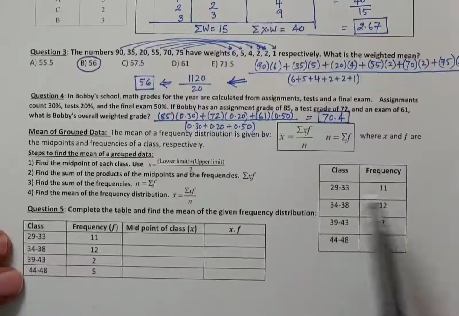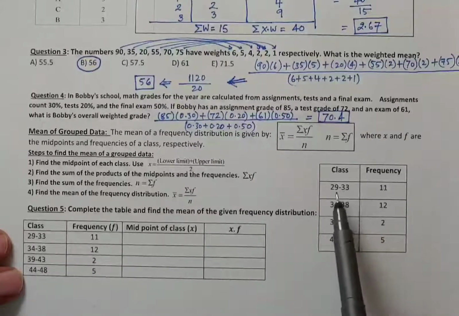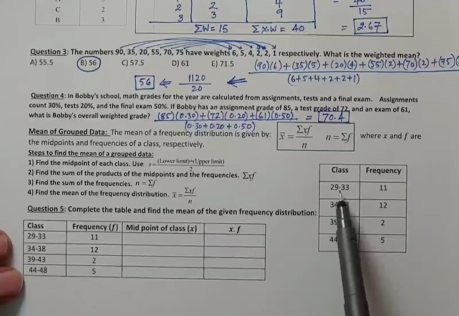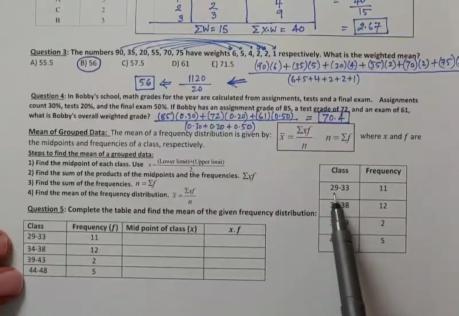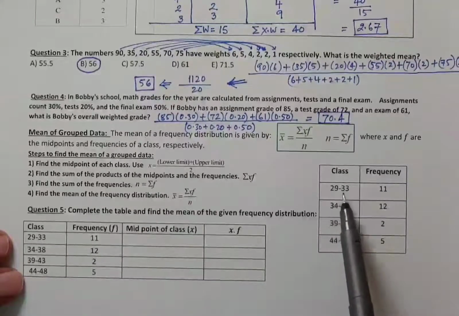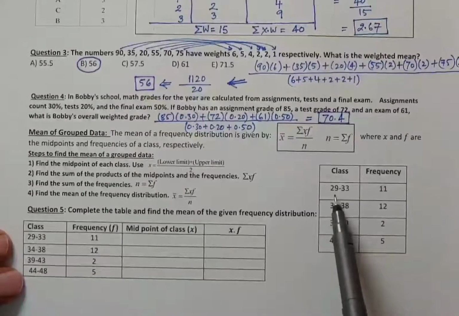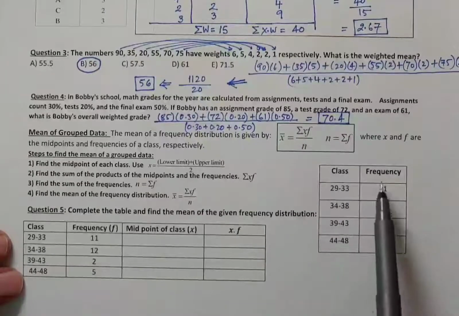And so what we do here, usually the process for this is to find the midpoint of the class. The midpoint represents x, and the frequency is f.